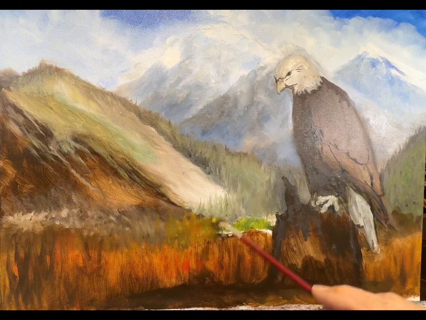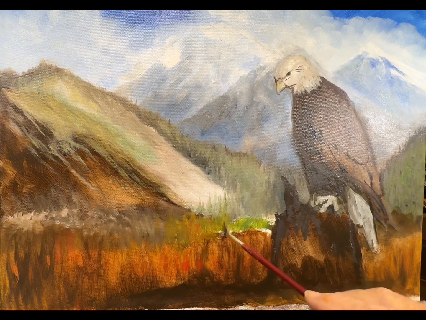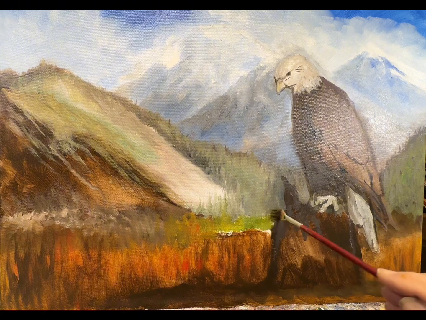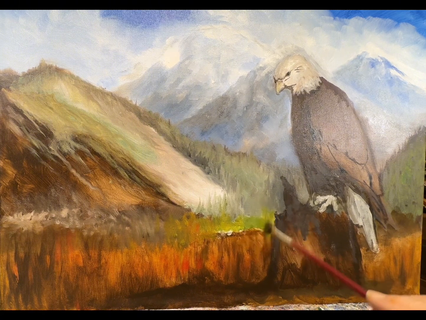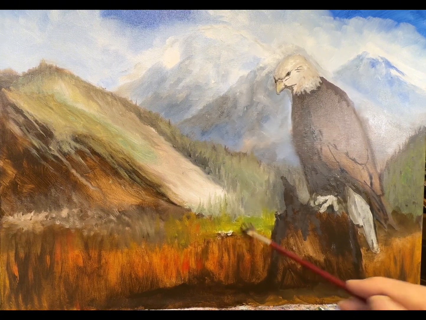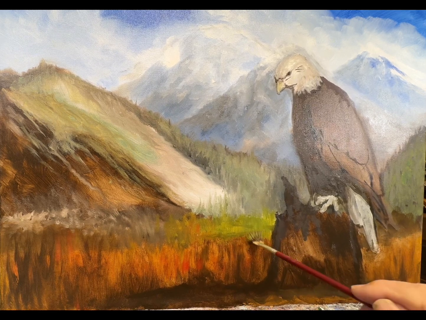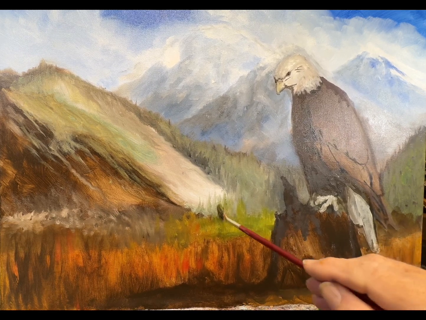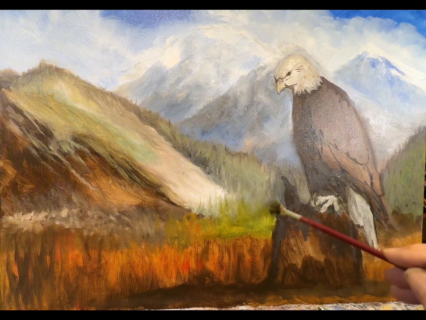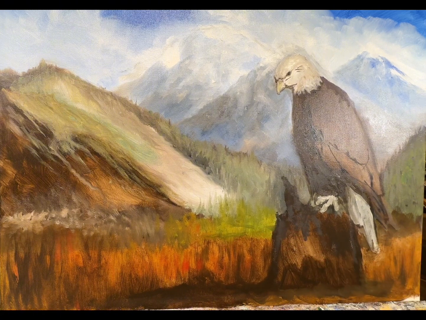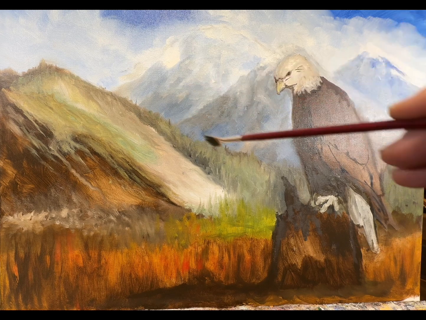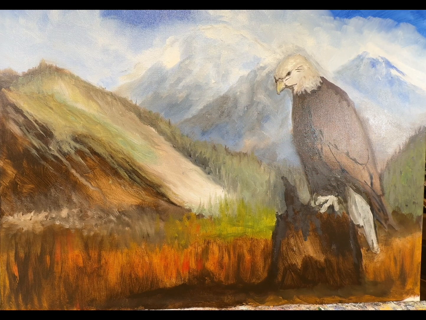Notice the green bulk back out here. And when we get to the next video, when we start doing the final little details of the eagle, I'll come back through and do some details on these pine trees on both sides to make them pop out a little bit.